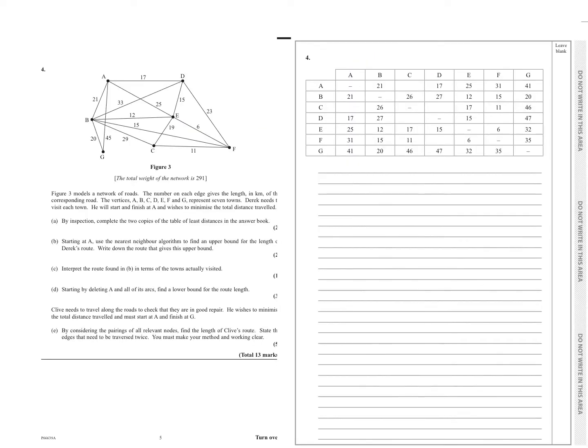So question 4. Whilst marking this, what I realised is that for part A, even if you got that wrong, the rest were not dependent on part A at all, which was fantastic news, because it did mean that even if you didn't do part A, you could still achieve 11 out of the 13 marks. So what you should notice is whenever it says by inspection complete the 2 copies of the table of least distances in the answer booklet.